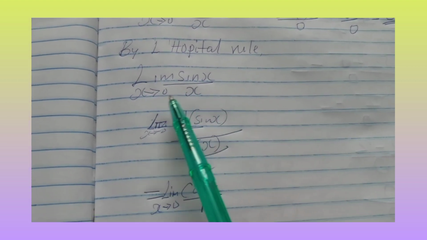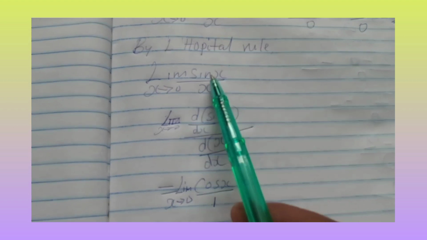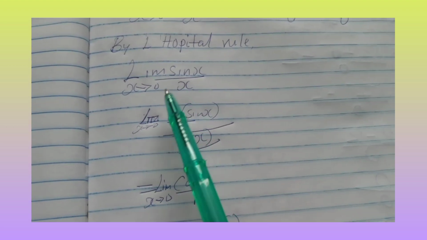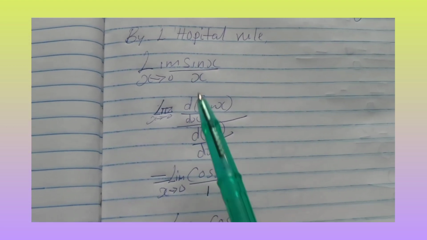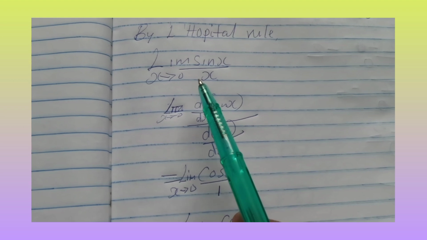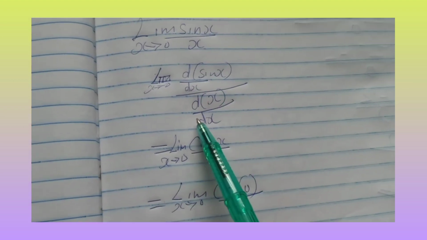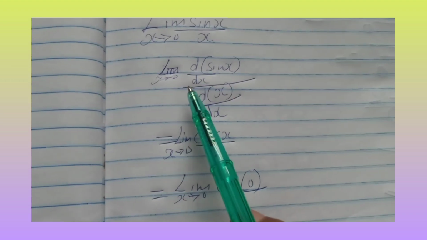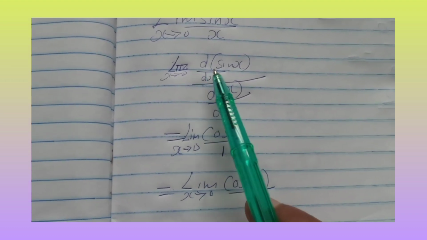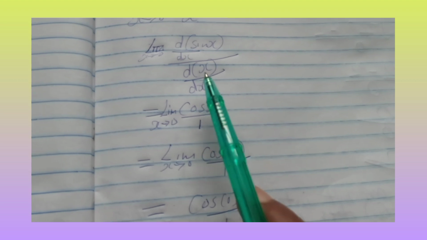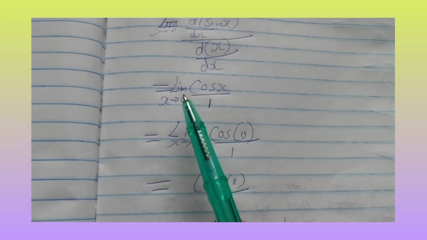Now we differentiate, because if we put x as 0 this time, we're going to still get 0. And if we put 0 here, we're going to get 0. So because we are not interested in getting 0 here, we differentiate both the numerator, the sine x, and the denominator, which is what? x also. So when we differentiate sine, we have what? Cos x. And when we differentiate x, we have what? 1. That's why the limit becomes the limit of cos x all over 1.